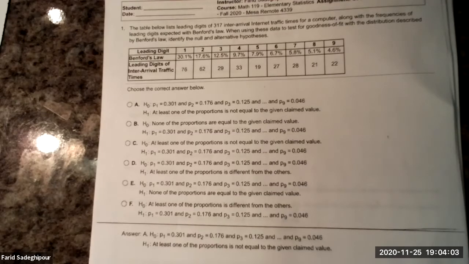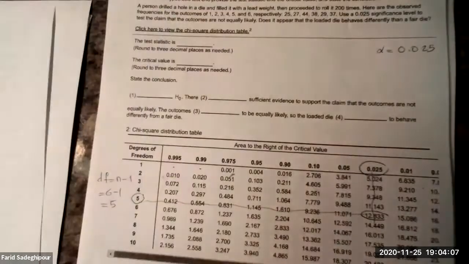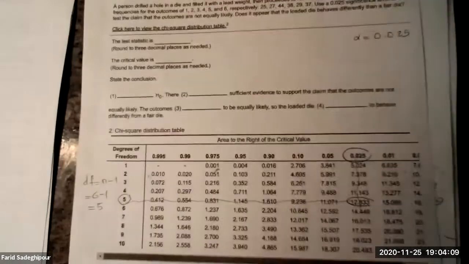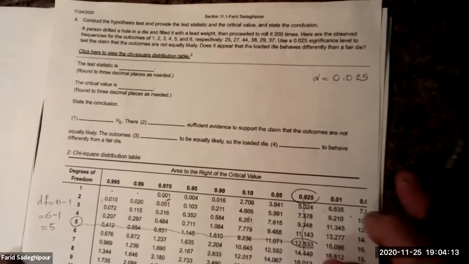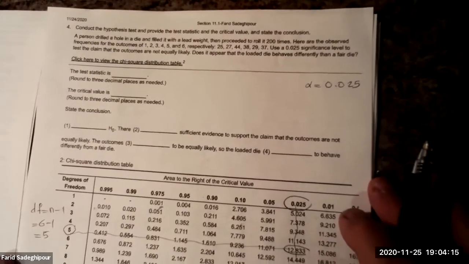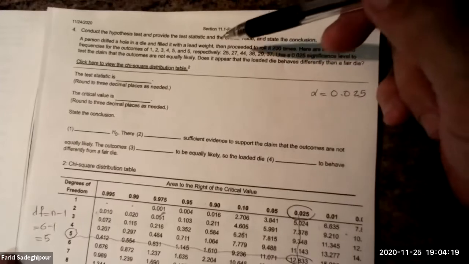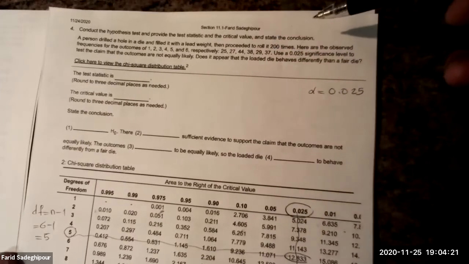And then let's go to the page that I actually did. This is problem number 4. I did that problem for you. Conduct a hypothesis test and provide a test statistic and a critical value. All right.